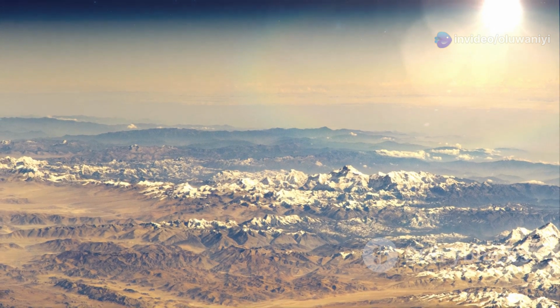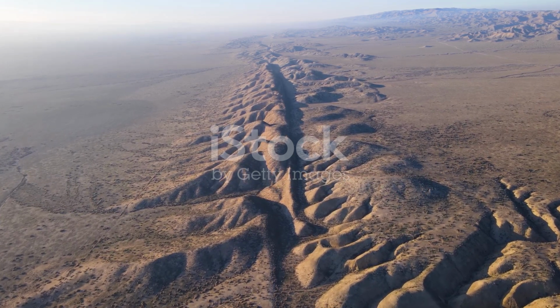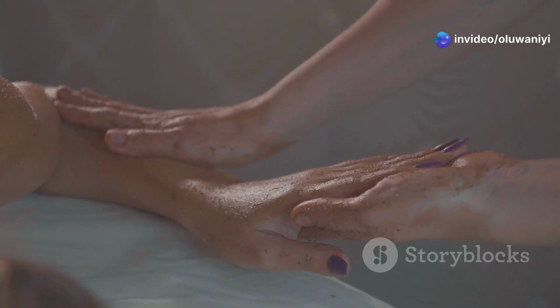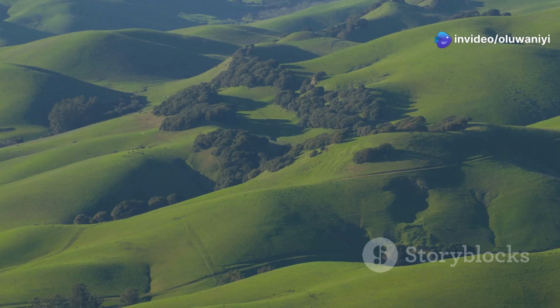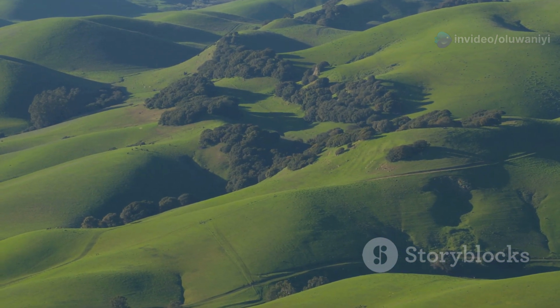Strike-slip faults are different. They form when tectonic plates slide horizontally past each other. Think about rubbing your hands together. That's the kind of motion that happens at a strike-slip fault. The San Andreas Fault in California is a famous example of a strike-slip fault.